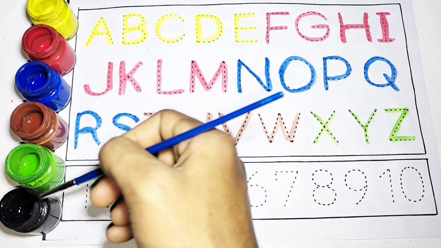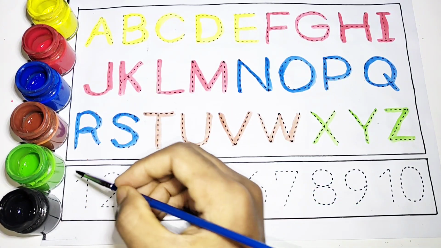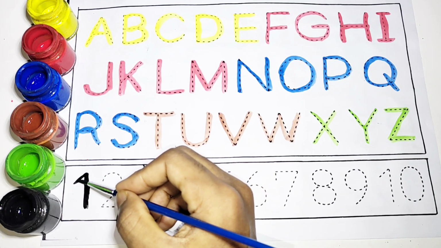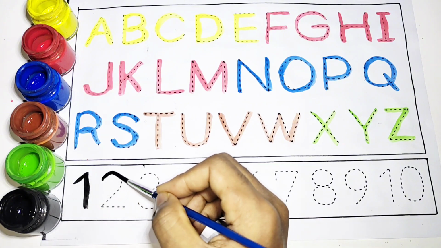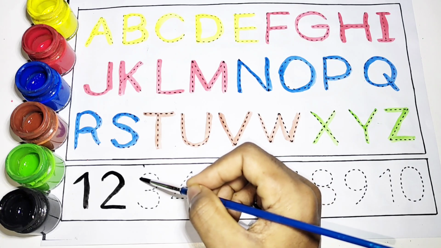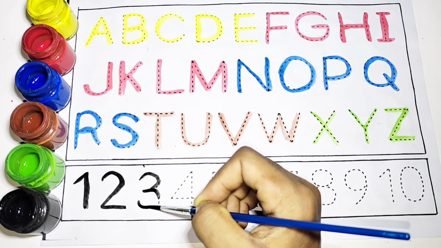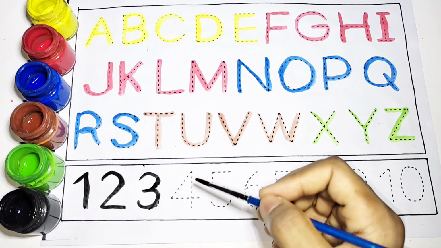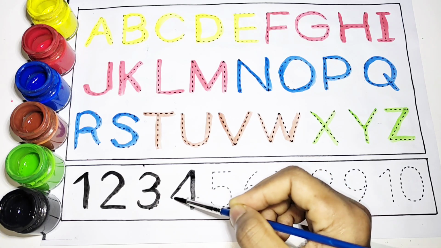First we draw the number 1, and now we use black color. O-N-E, 1. The next one is 2. T-W-O, 2. Now we draw 3. The number 3. The next one is 4. F-O-U-R, 4.